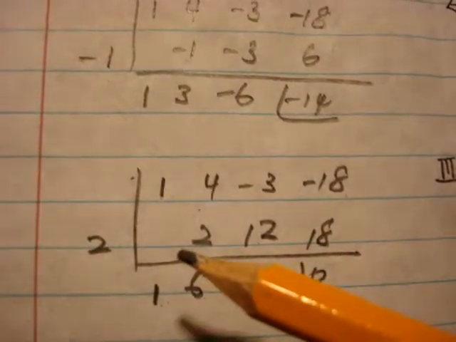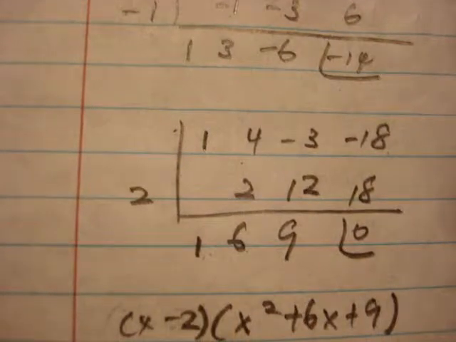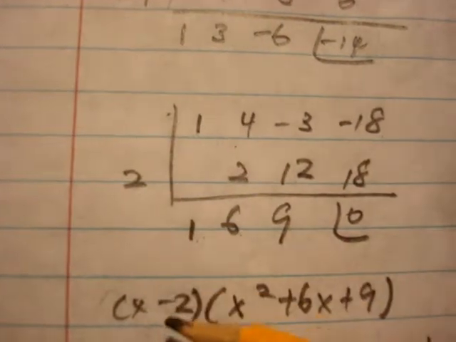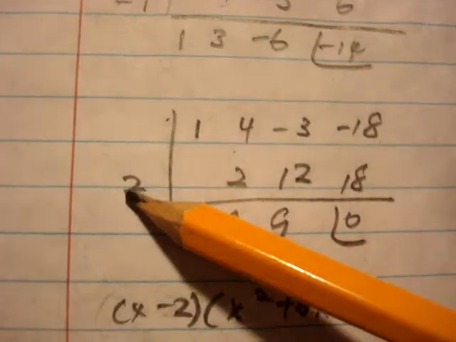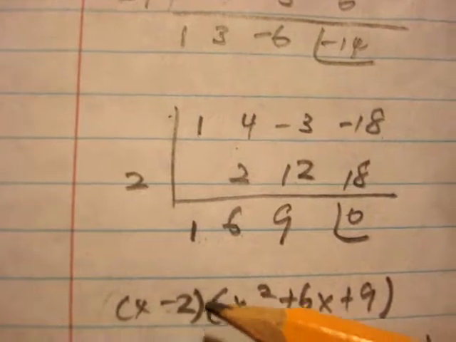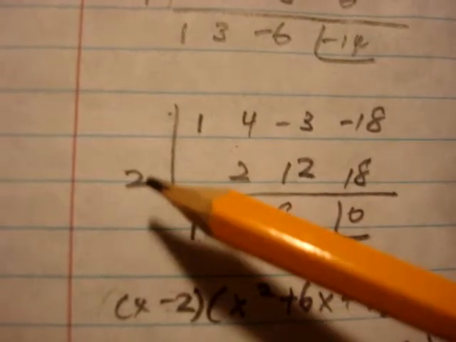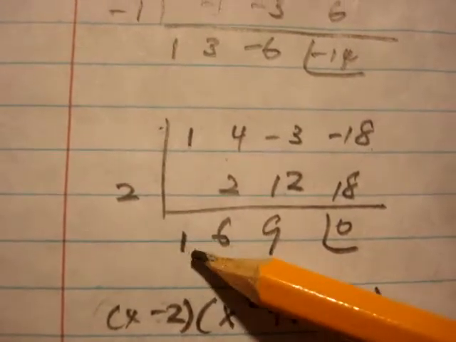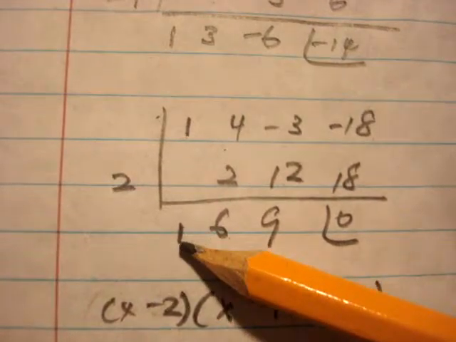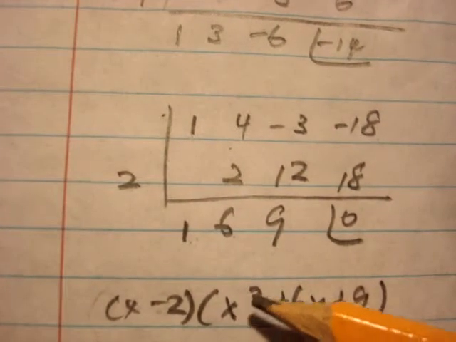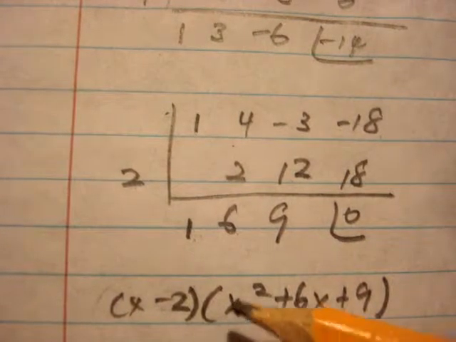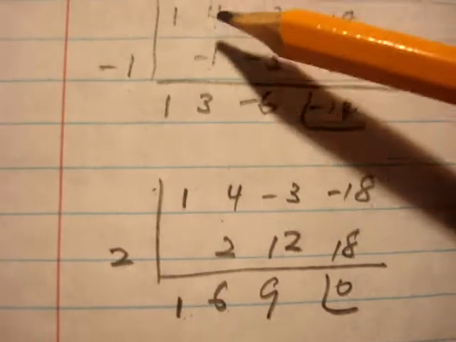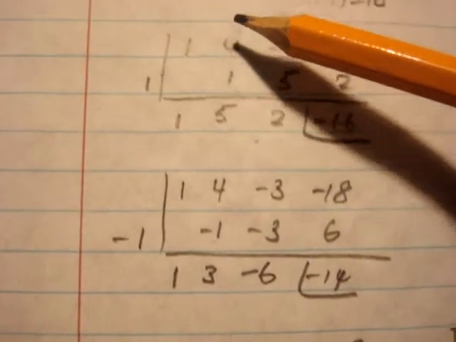To write this in factor form, you put f of x equals x minus 2. Every time you have a positive number here, you put x minus that number. If there's a negative 2 here, you put x plus 2. But since the possibility is 2, you write x minus 2 times this expression. This is 1, so it becomes x to the second power, because the expression is x to the third.